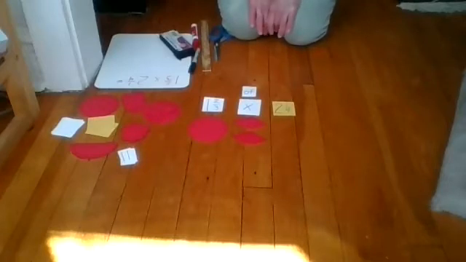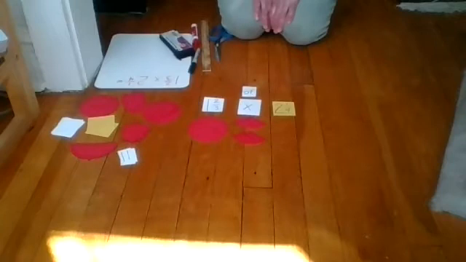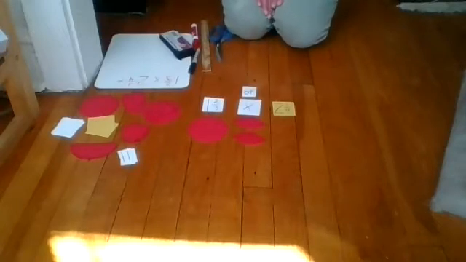So today we're going to go over, once again, how to multiply a mixed number by a mixed number. This is a little tricky, and we've done it before. We're going to use the distributive property to do this, and you'll see what I mean as we go through this lesson.